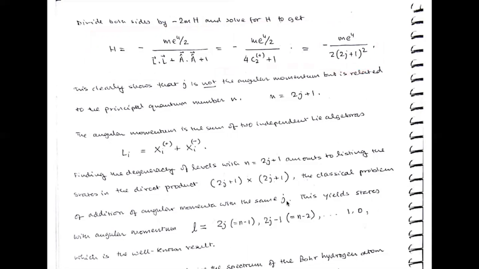So this shows that J is not the angular momentum, but is actually related to the principal quantum number n, and that is n is 2j plus 1. Okay.